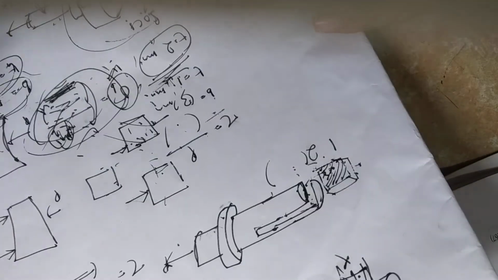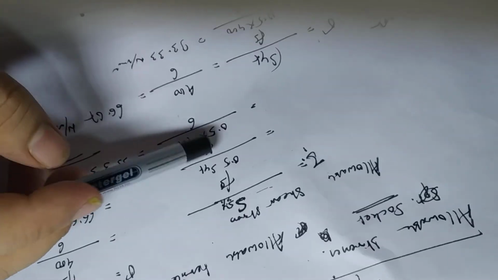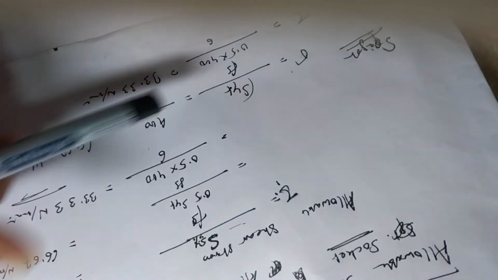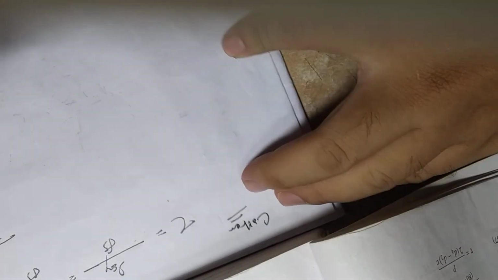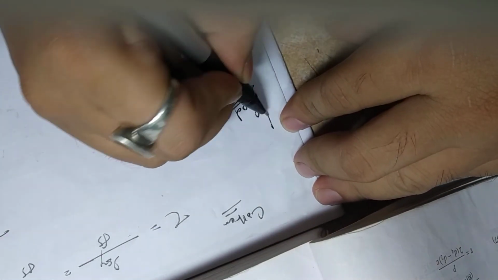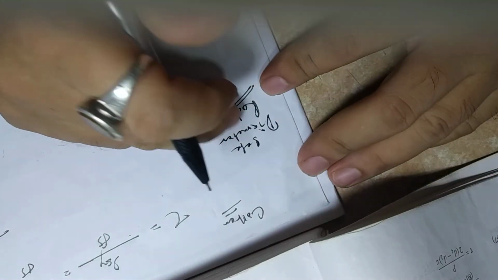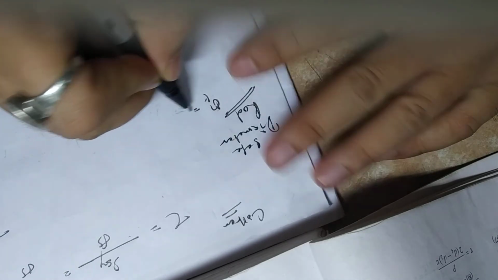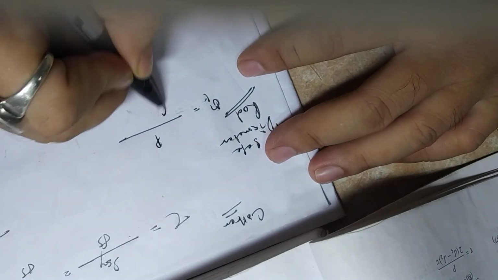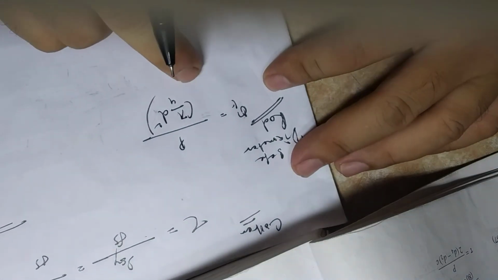So whatever the values are for your socket and spigot, they will be the same for the rod. Now, if you are finding out the safe diameter of the rod, then sigma T is force by failure area, where the diameter of the rod is small d.